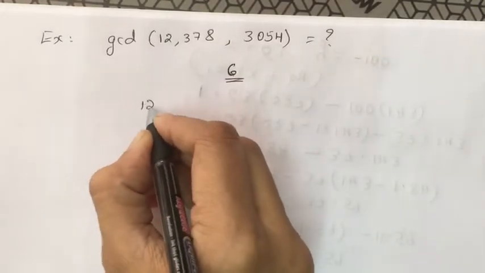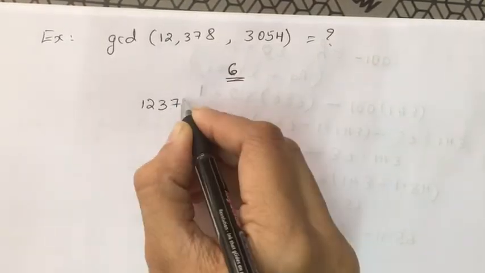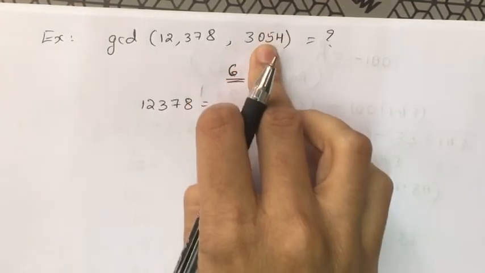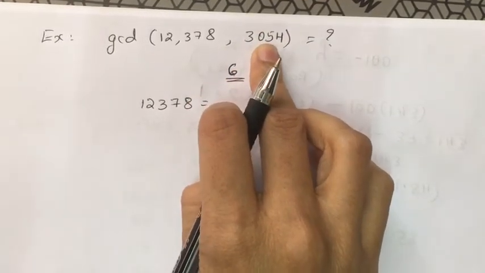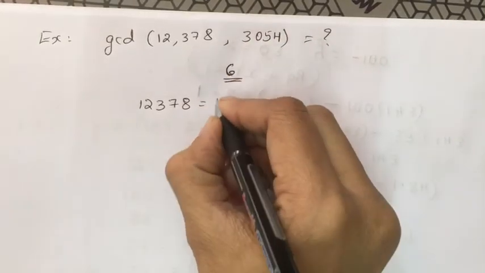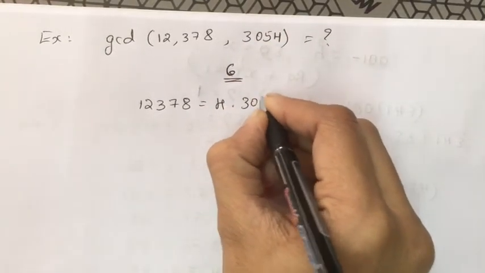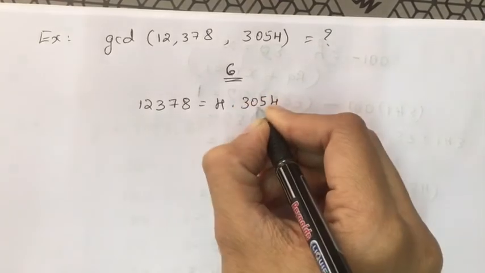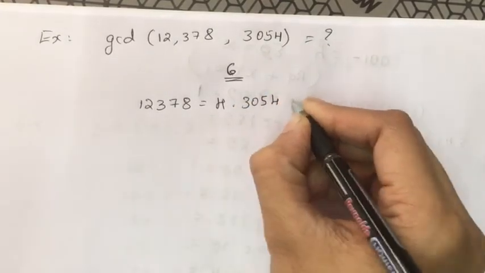To start like this, 12,378 divided by 3,054. So 4 times you can multiply this.